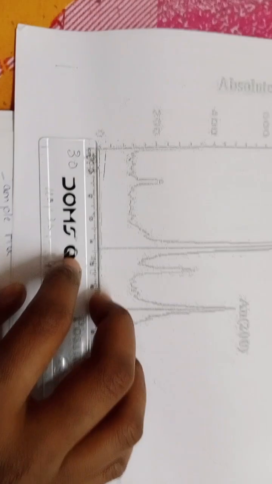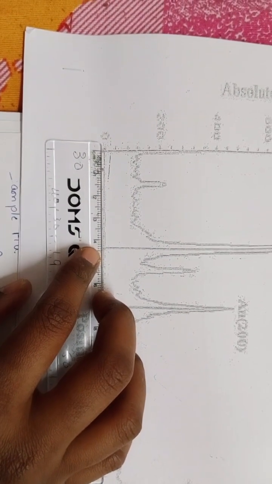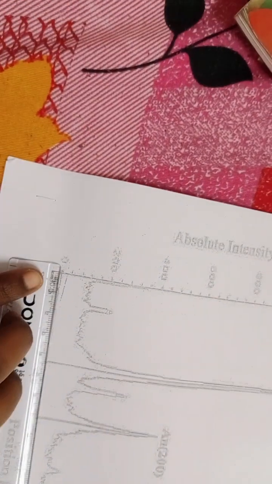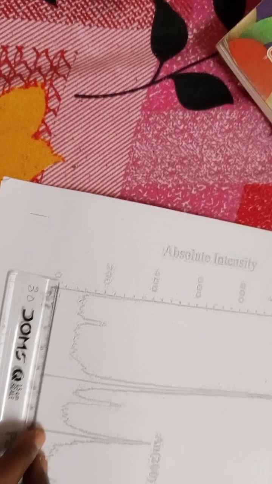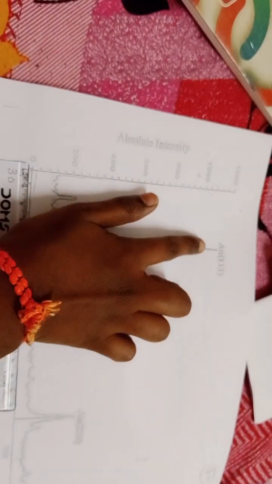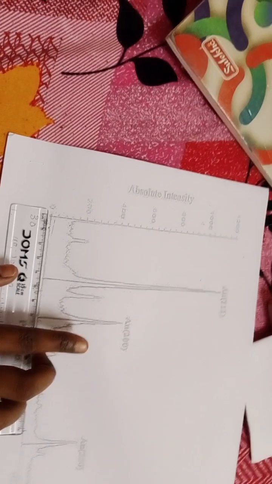If you observe cleanly from 0 to this, the measurement is 4.4. From here to this point, wherever we got a peak value, that much only we have to calculate, not this small peak. Wherever they have written this AU equals to the Miller indices HKL value, that only you have to take.